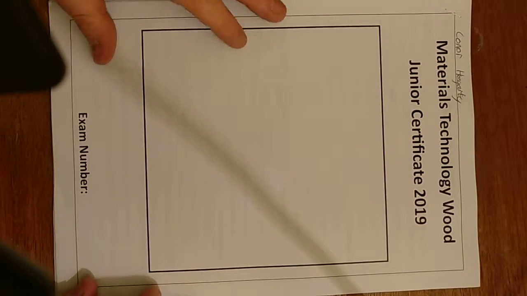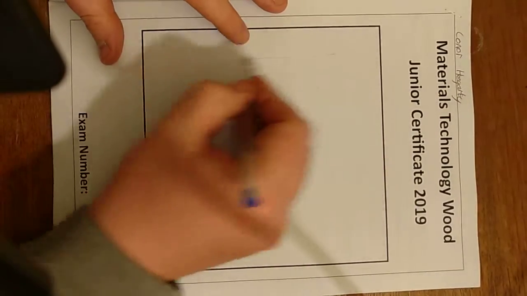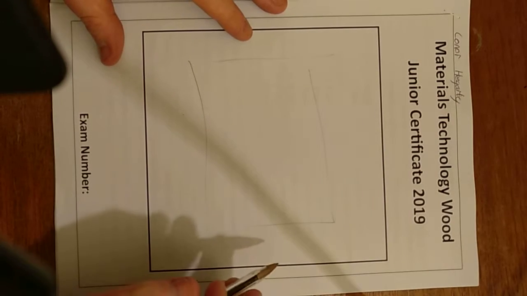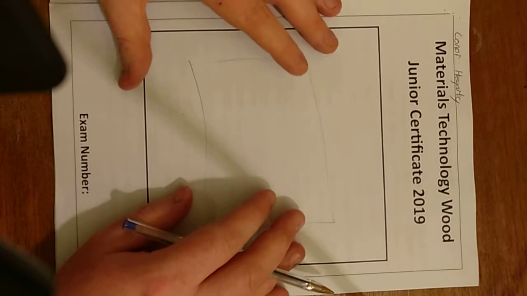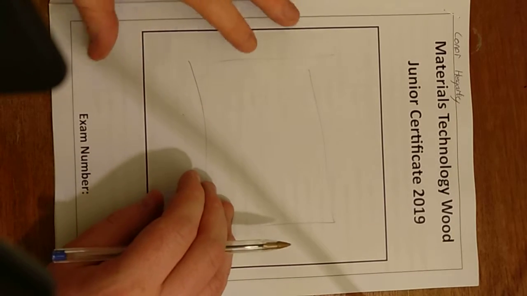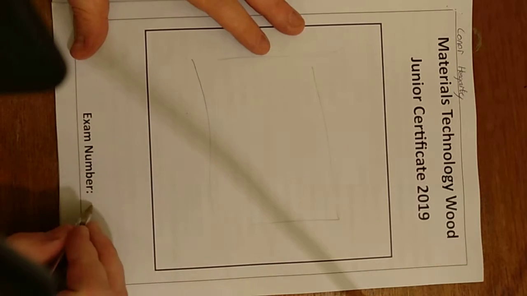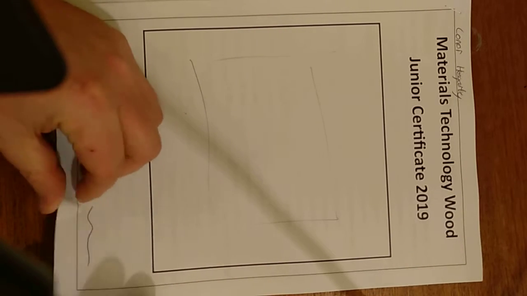Okay, Conor Hegarty. Alright, Conor, just make sure you have a picture of the final artifact in that section there. A nice big picture, maybe put white sheets behind it just so that it brings it out of the page. Put in your exam number down the bottom.